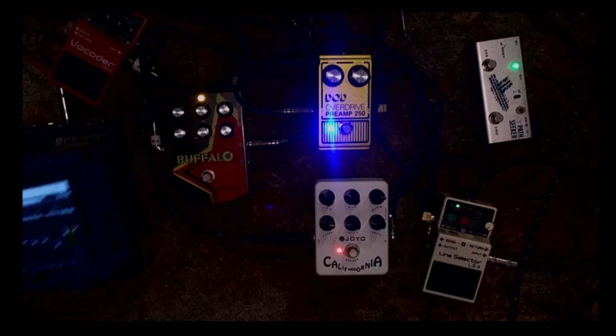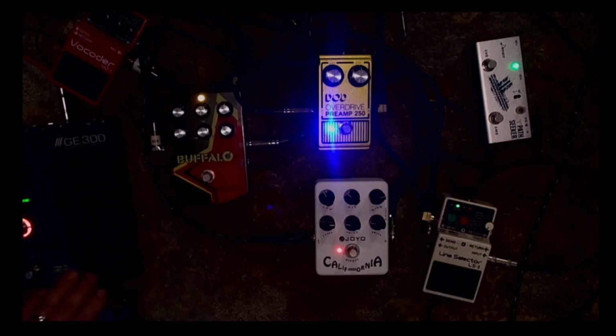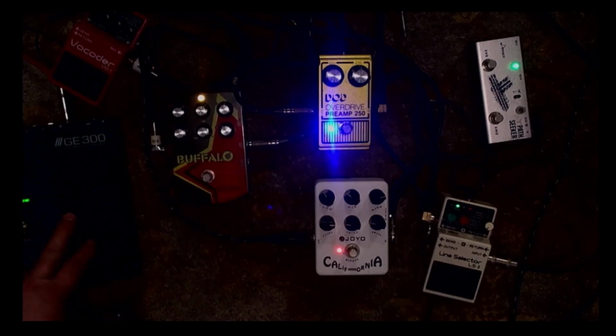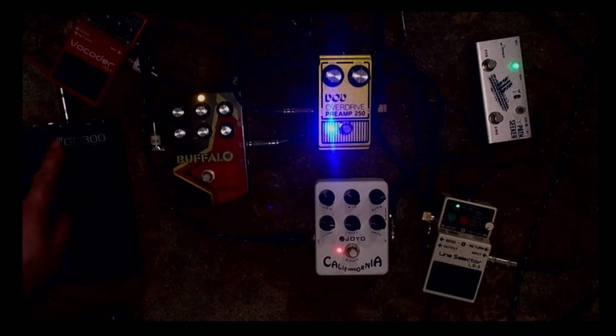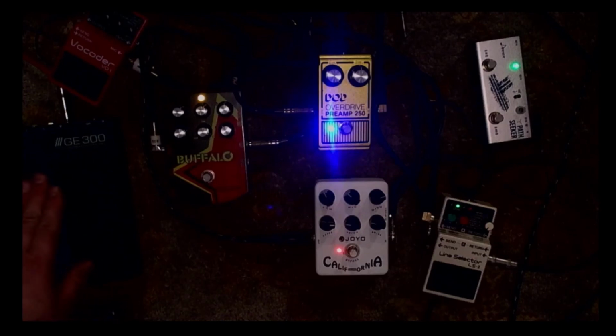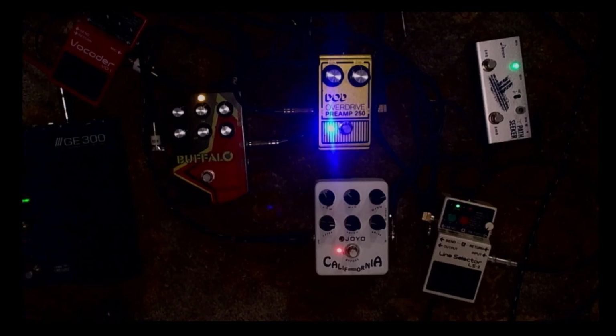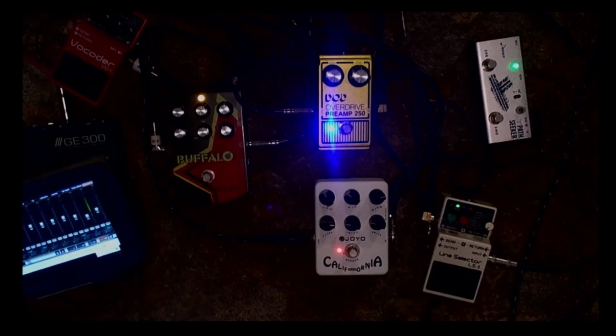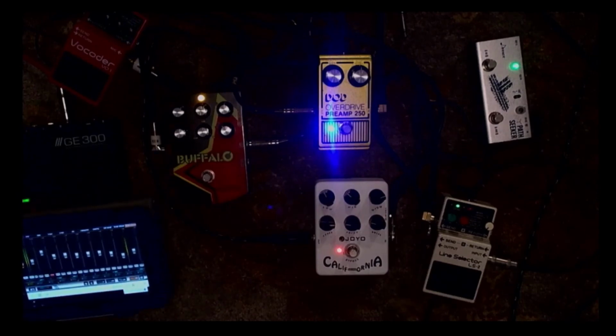I'll give you a little preview here. I'll move the UI 16. So I got a Mower GE300. I don't think I've really done a lot of demos on my channel of that. And also I got a new Boss pedal here. I'm using it as a talk box, but it does a lot of other cool things. And it's really neat because you don't need to put a tube in your mouth like you do with a regular talk box. So, you can look out for a demo of those things.